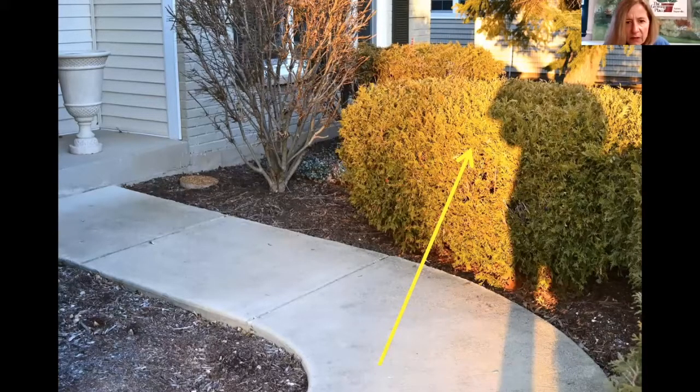Bushes help for blocking login. Would you replace with shorter if you take the bushes out? Yeah, you can still have bushes here, but these are just too big. There's nothing wrong with having some small bushes right here. They just need to be smaller.